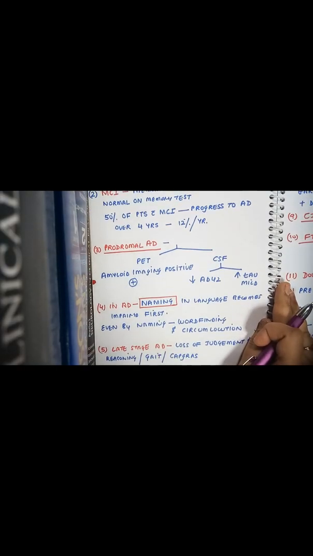Okay, now a very interesting question is, in language, which is the earliest change? You can see that in an Alzheimer patient, naming is affected first, but earlier than naming, it is word finding difficulty and circumlocution. So even before naming is affected, word finding and circumlocution are affected first. So what are the various things which are affected last, even in the late stages? That is loss of judgment, reasoning, and gait. These are affected later on in Alzheimer disease.